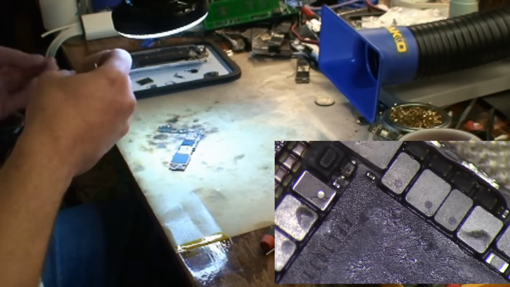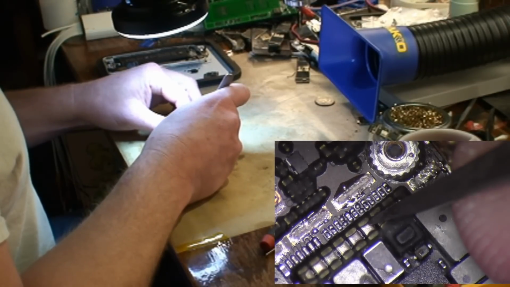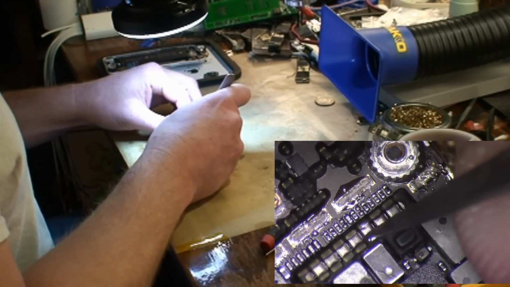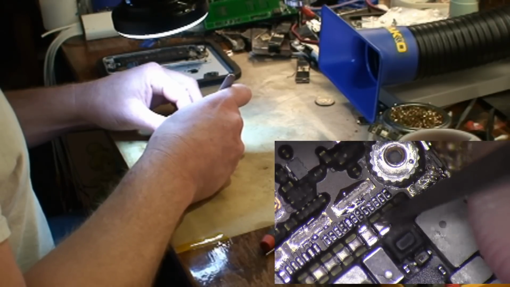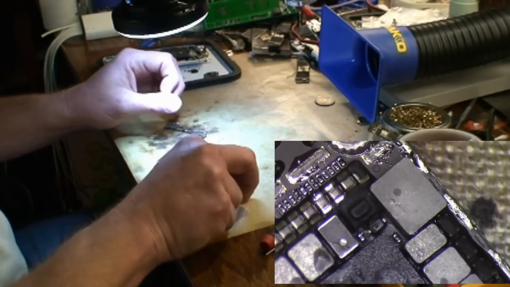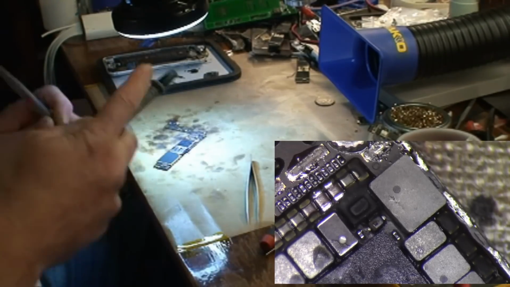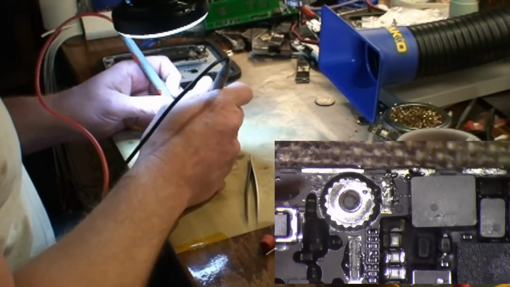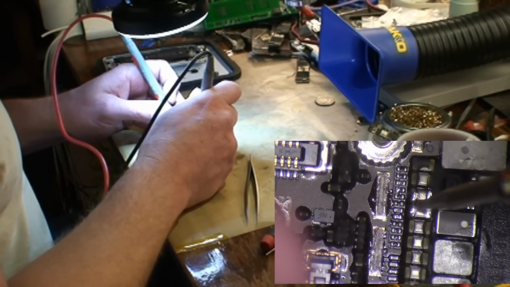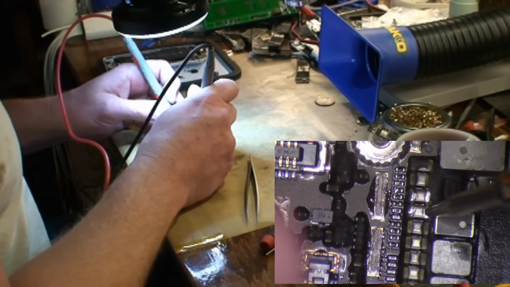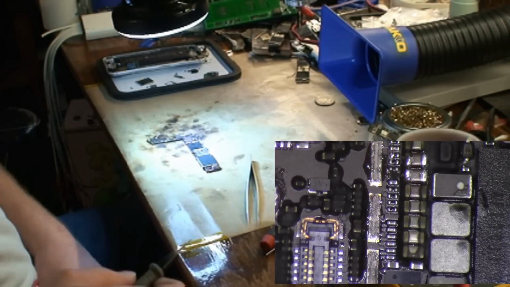So that's at least 2 items we want to replace, and that's all probably stemming from one of these caps here being shorted. So let's try to verify that. This cap right here, we should not get continuity across them. There's 3 here that go to this backlight line, and so we'll just find a common ground here. This side's ground, and this side should not be grounded, so we can tell that at least one of those caps is bad.